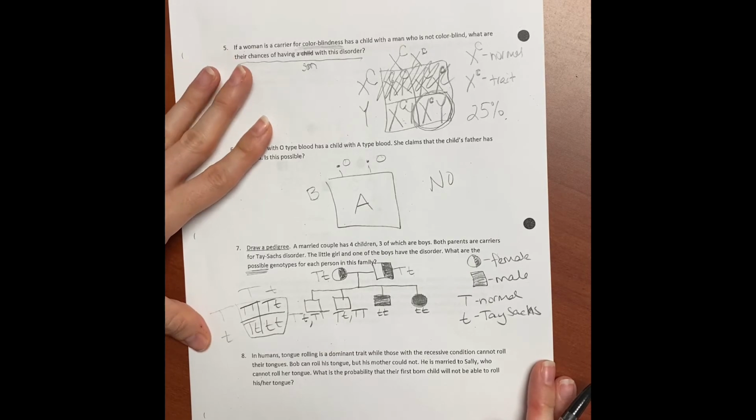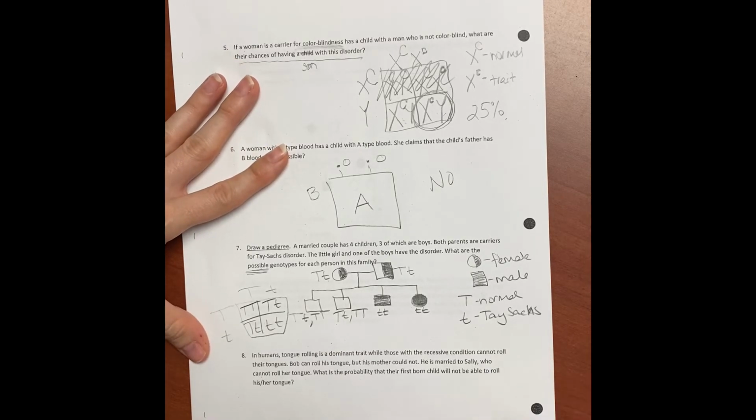Last one for this page, human tongue rolling is a dominant trait. So I'm going to have capital R for rolling. And those that are recessive cannot roll their tongues. I cannot, so I would have those recessive traits. Bob can roll his tongue, but his mother could not. So Bob has the ability to roll his tongue. That's represented here. If his mother could not, that means that she was recessive for the trait. If she is homozygous recessive for the trait, then she had to give her son this. So he is heterozygous because his mother could not.